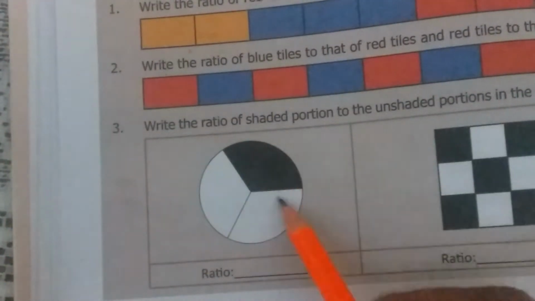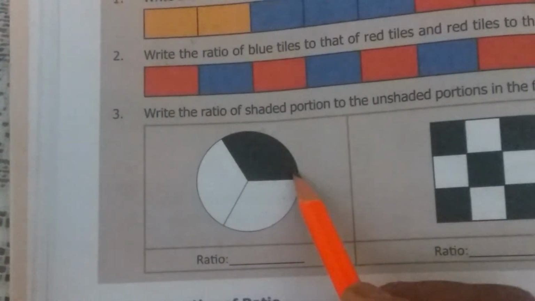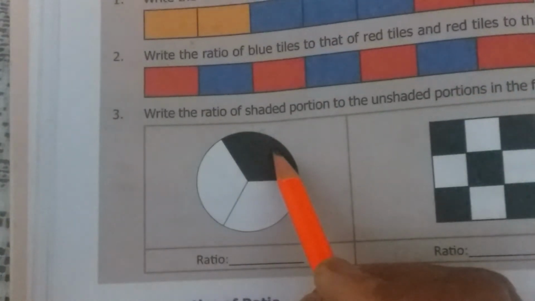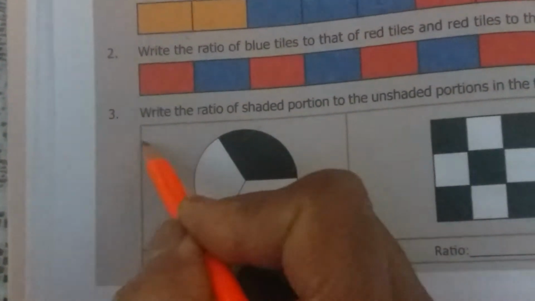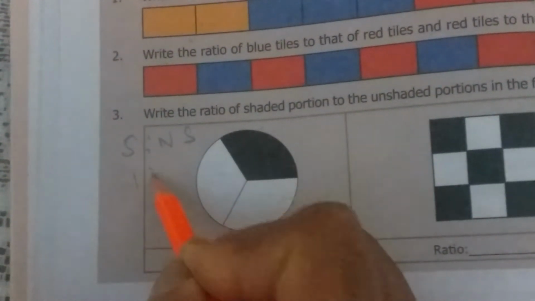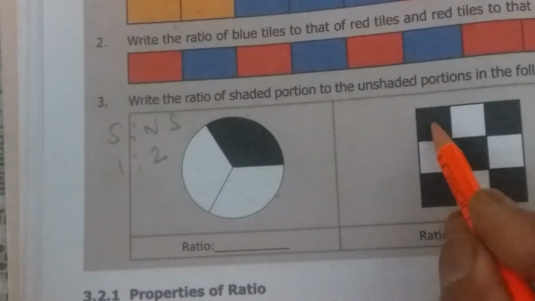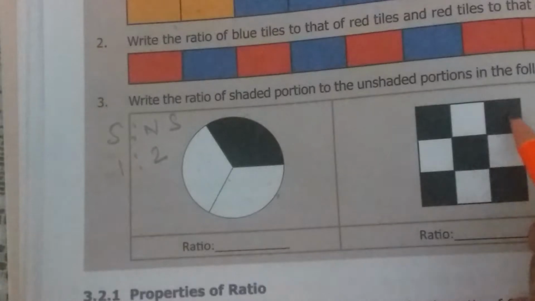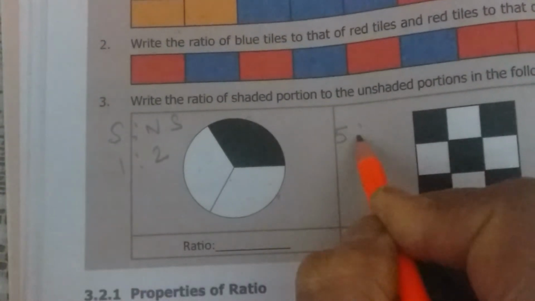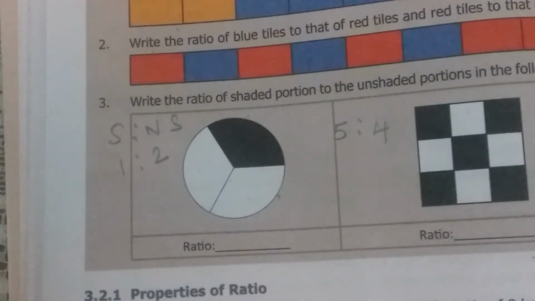And here, the circle is divided into 3 portions and one is shaded. So, what is the ratio of shaded portion to not shaded? Shaded to not shaded. So, shaded is 1, not shaded is 2. 1 is to 2. And look at it here. What is the ratio of shaded to not shaded? How many shaded? These dark colors or black colors are shaded. 1, 2, 3, 4, 5. 5 are shaded. And what is not shaded? 1, 2, 3, 4 parts are not shaded or unshaded.